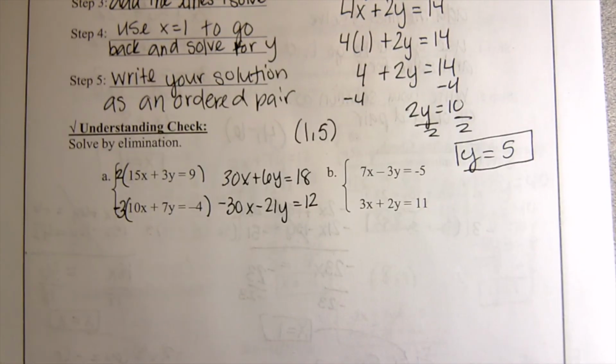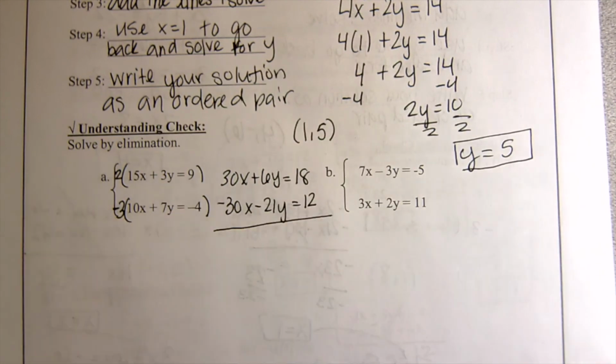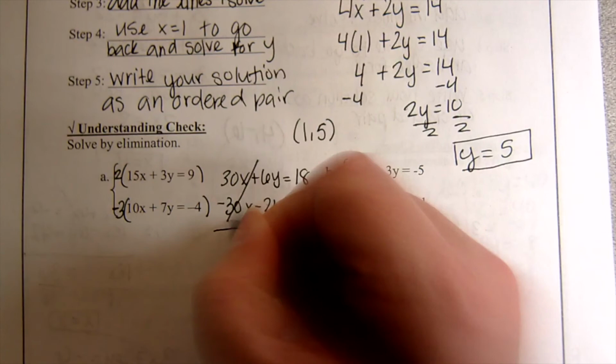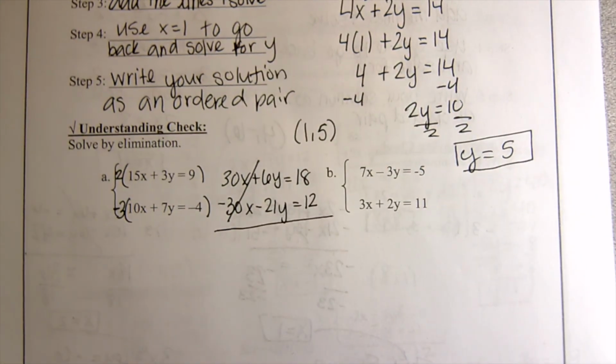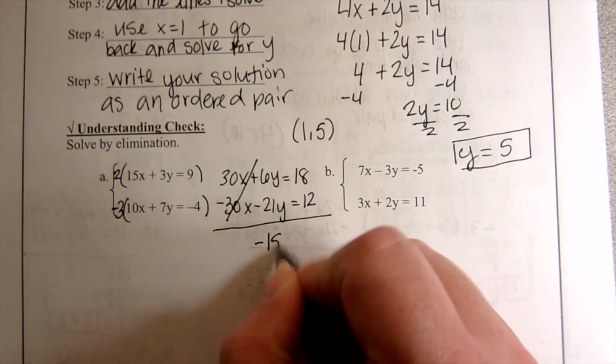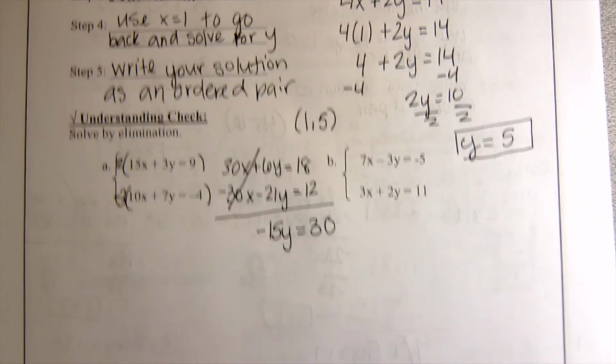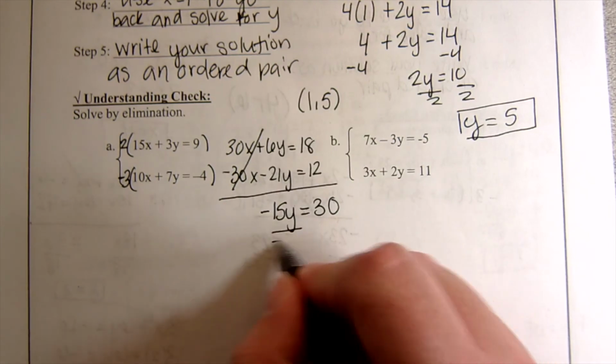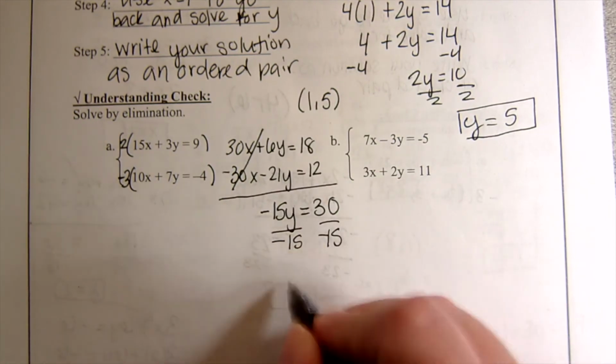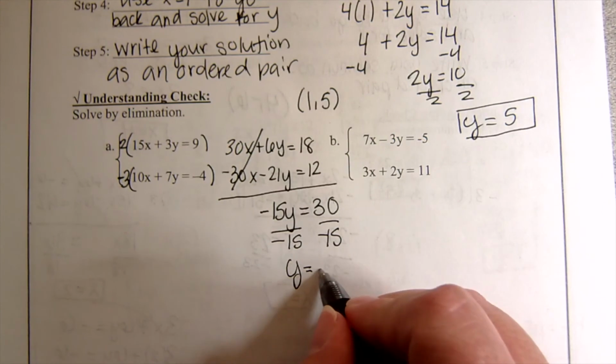So step 2, what are we going to do? Add them and solve. So 30x and negative 30x cancel. 6y and negative 21y gives negative 15y equals 30. Do what to both sides? Divide by negative 15. So y equals -2.